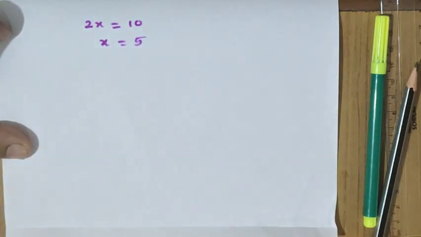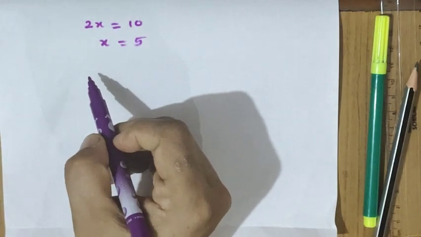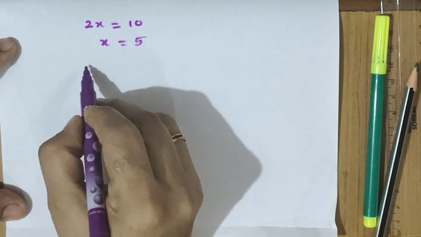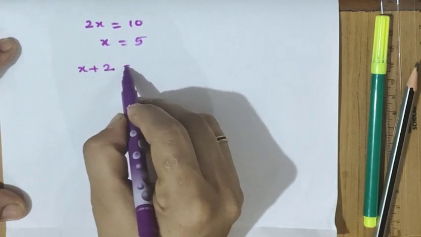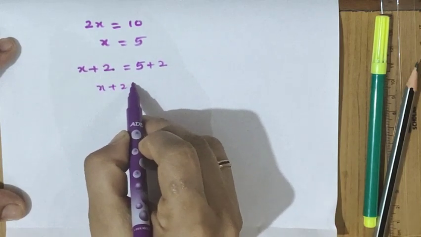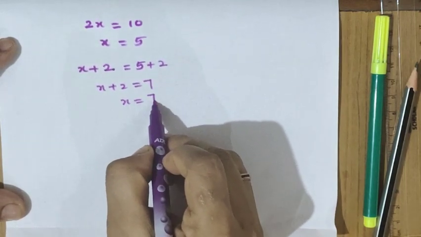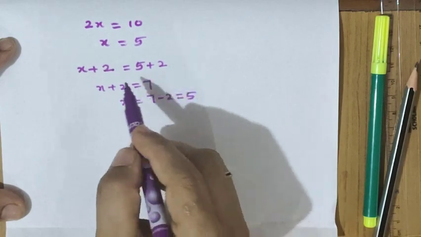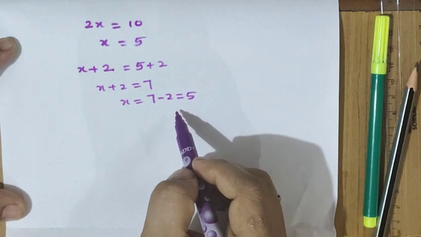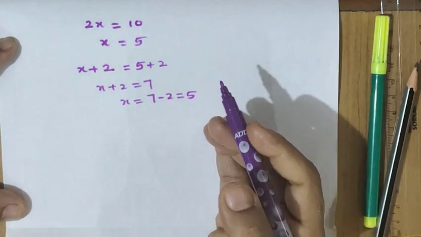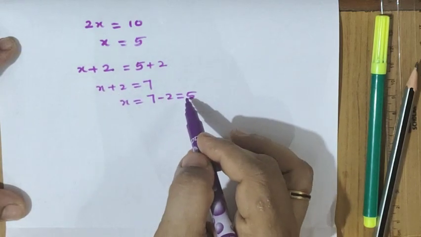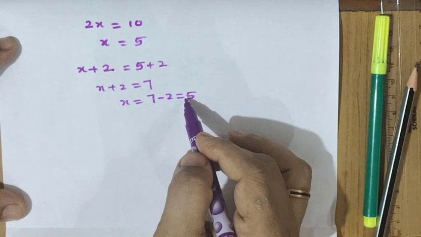Now you have studied in lower classes that when you add something to the LHS, you have to add the same thing to the right side also. So if I add plus 2 here, then 5 plus 2 here, right? So x plus 2 equal to 7, or x equal to 7 minus 2 equal to 5. So when you add something to the given equation, your solution will not change. Similarly, when you subtract something, that means when you do LHS subtraction, you should do the same thing with the RHS also.